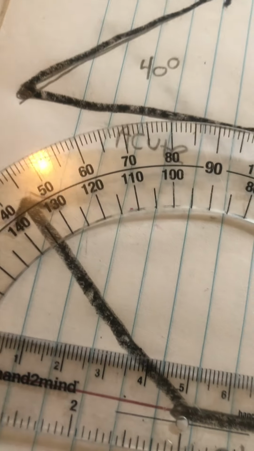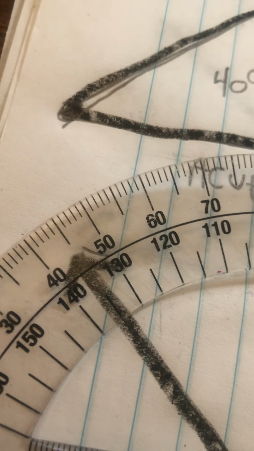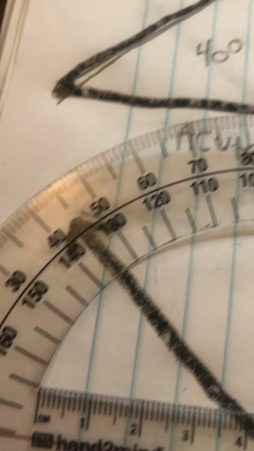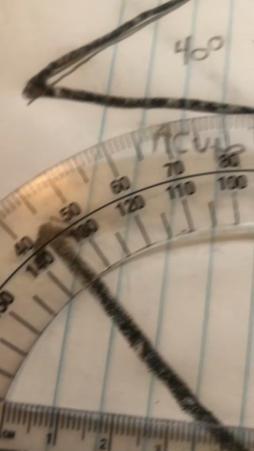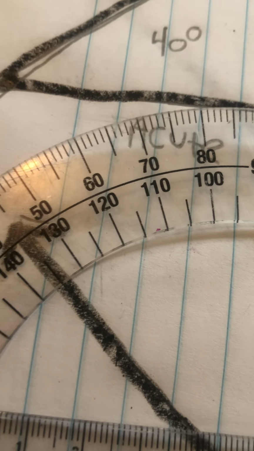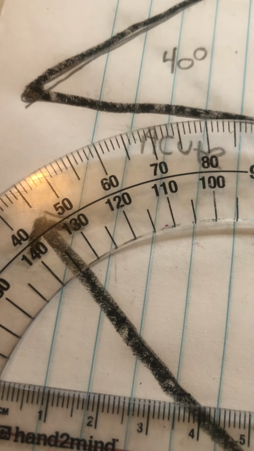And of course, I'm just right now going to do an estimate. Well, this looks like it has a pretty good idea. So now this one is going through two numbers. I see it's on the line marked between 140 and 130.